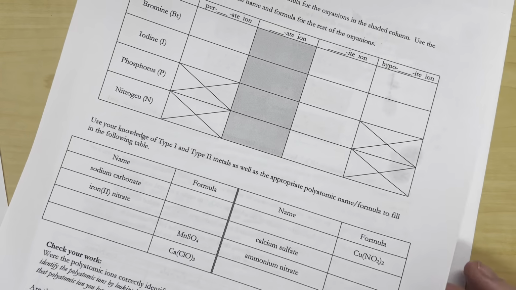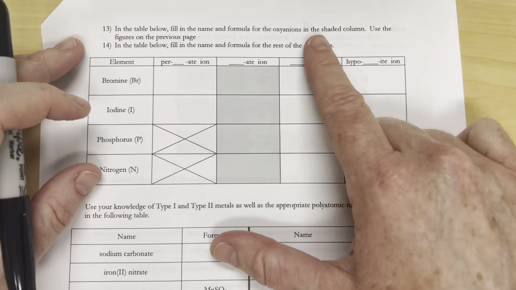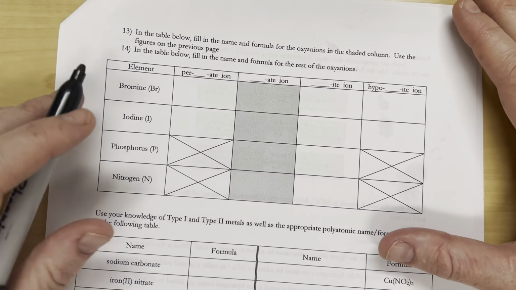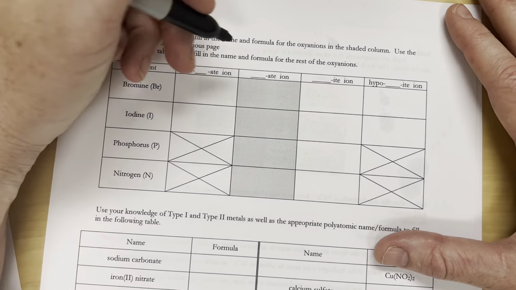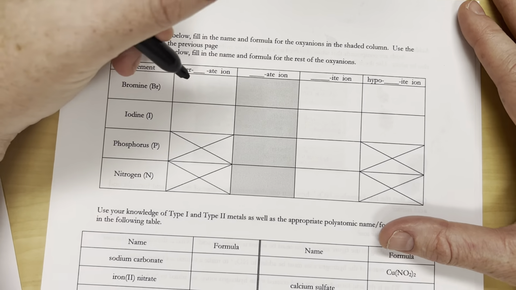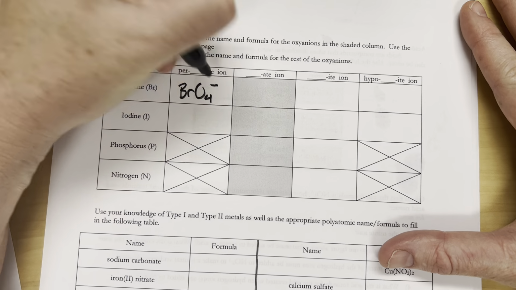Okay, we're getting there. All right, in the table below, fill in the oxyanions and then use the figures on the previous page. So if you have something with bromine, it essentially wants a perbromate anion. The bromate was BrO3, so perbromate would be BrO4 negative.